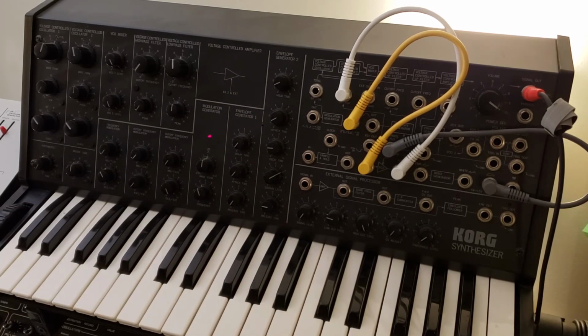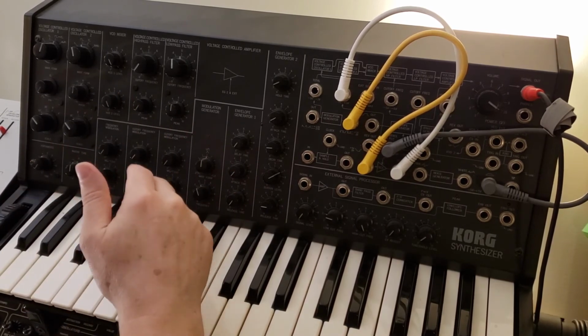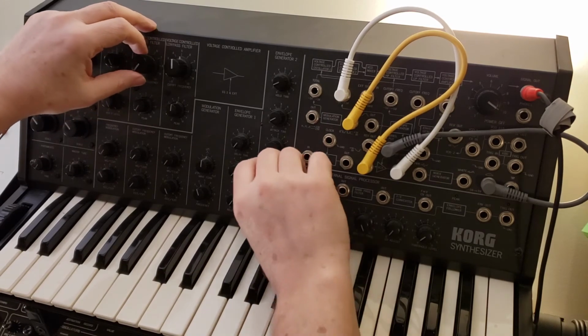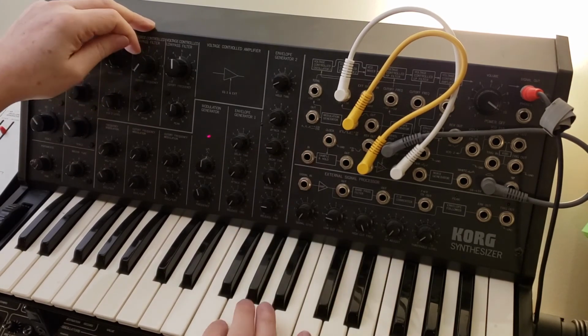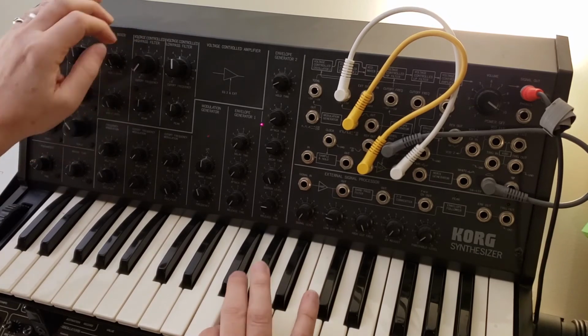So it's kind of a funny relationship between the sustain knob and the modulation of the filters. And I believe it has the same kind of relationship when we're talking about the high pass filter as well. Let me just bring that into play.